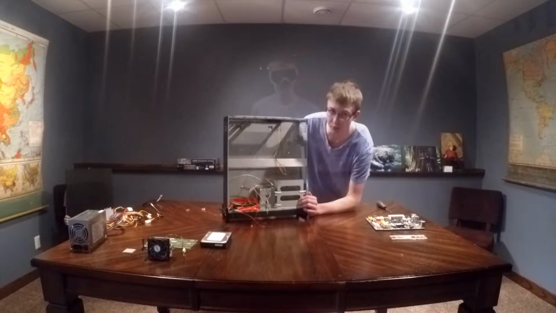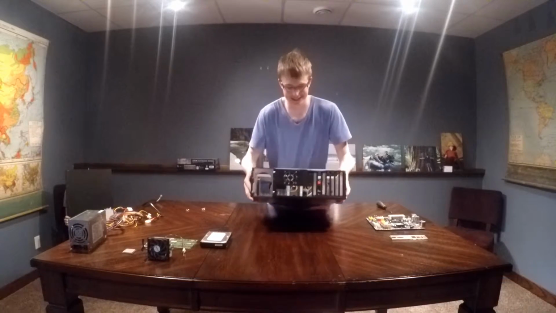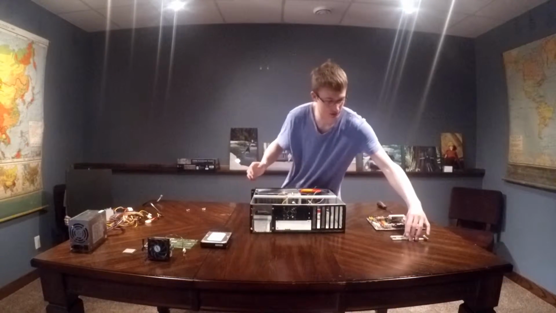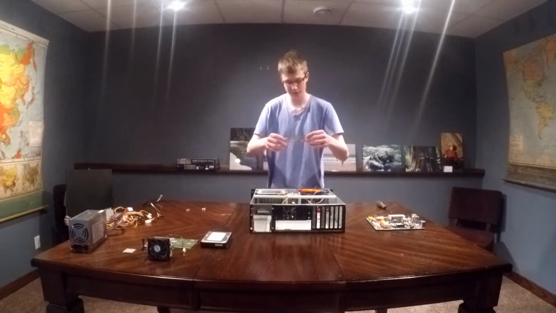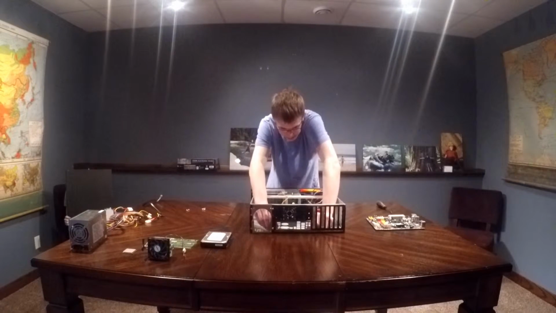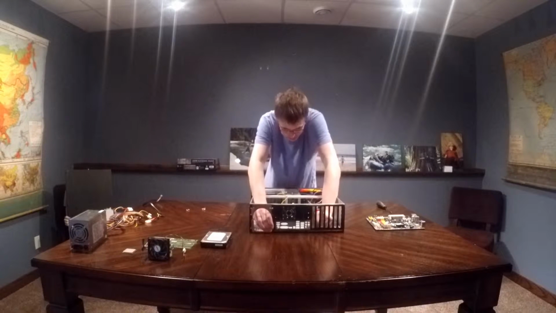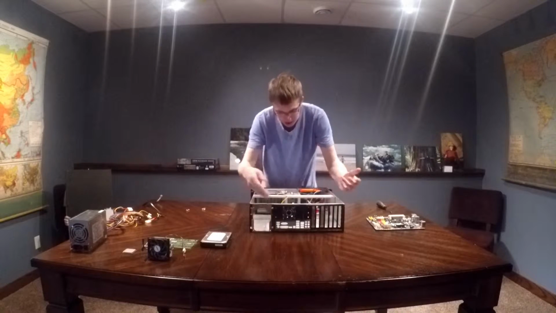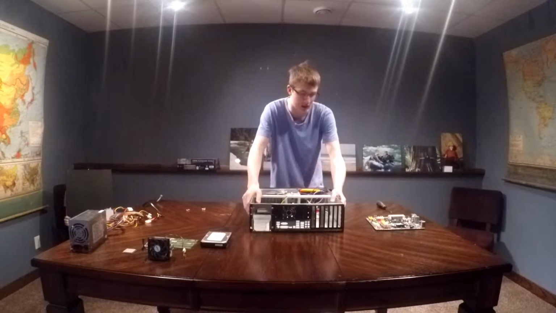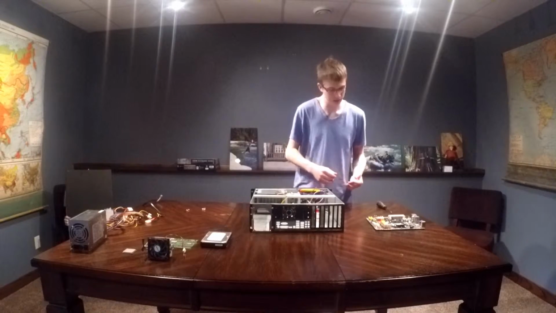Right, so now we will be installing the motherboard. To begin, we need to turn the case around so you can see this. This is called the I/O shield, as I told you before. They're a bit tricky to pop into this back piece right here, but you want to make sure they're out. You kind of got to press on all corners. It's relatively easy once you kind of figure out what you're doing.